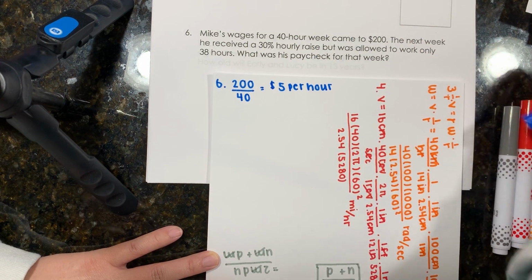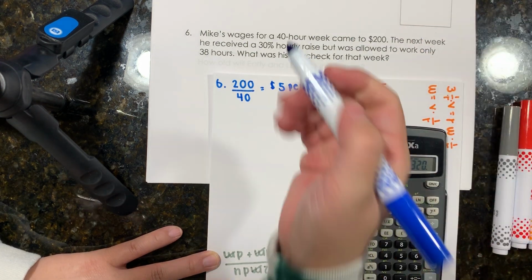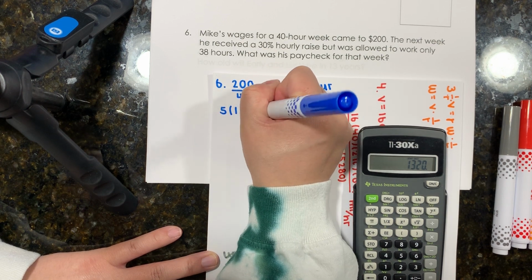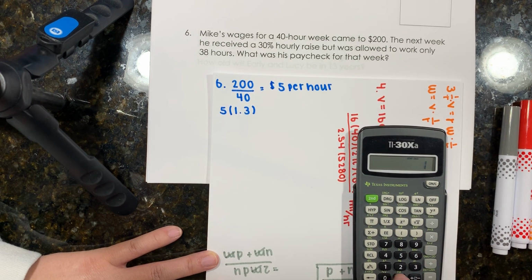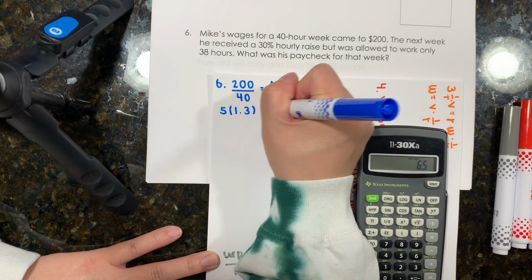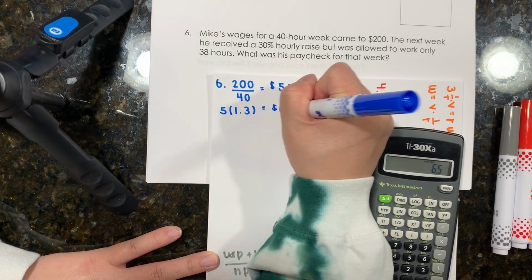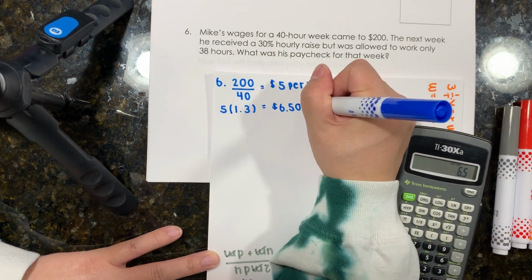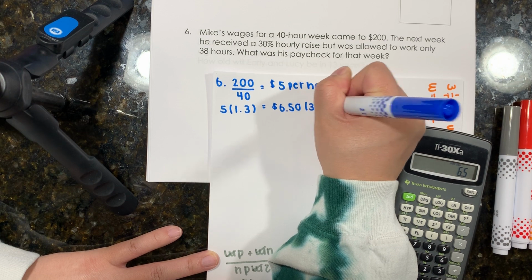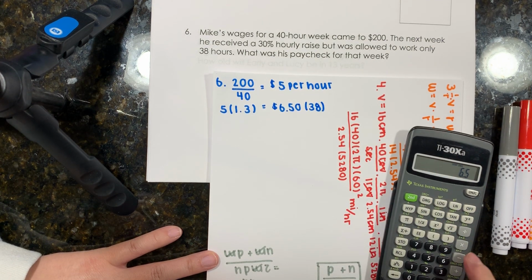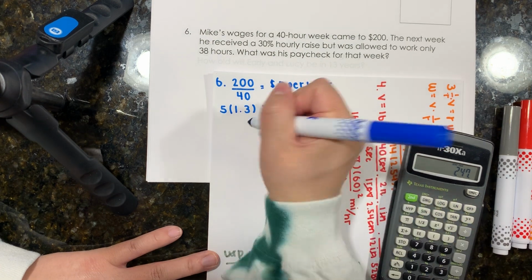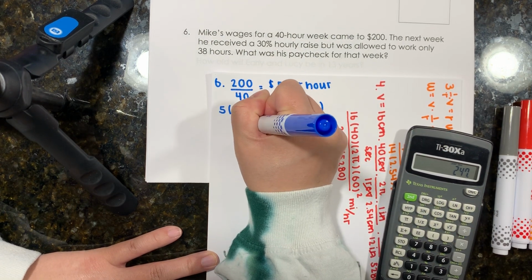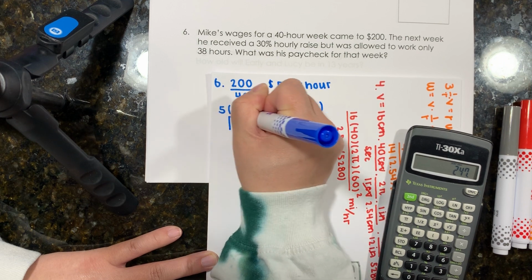But then it says that he gets a 30% raise. So I'm going to take that $5 an hour and multiply that by 130%, or 1.3. And that means that he now makes $6.50 per hour. And it says he's only allowed to work 38 hours, so we're going to multiply that $6.50 by 38, which means that his new paycheck is going to be $247.